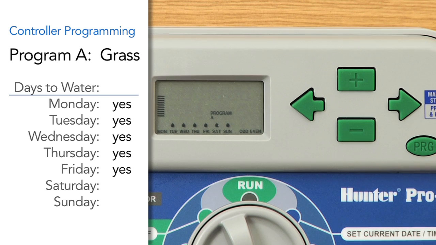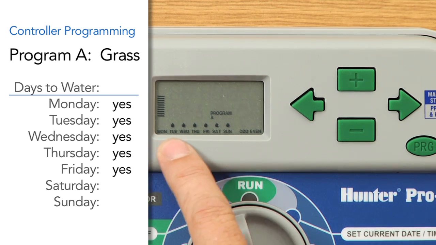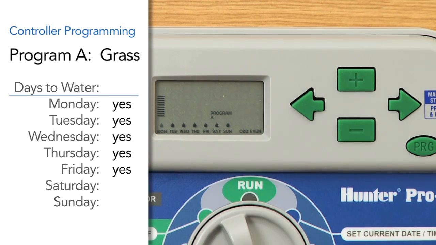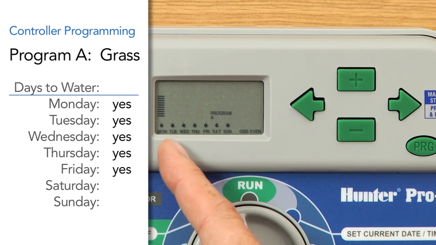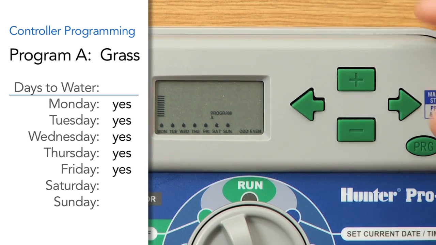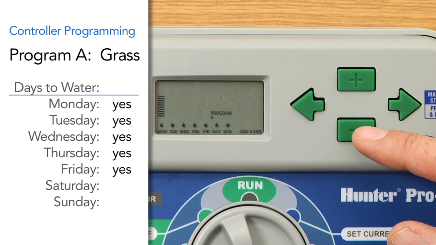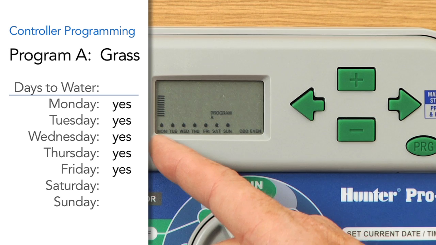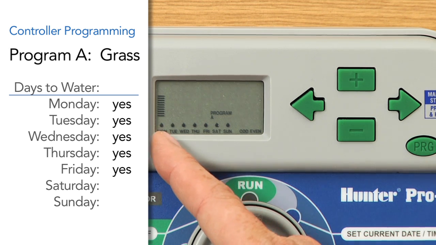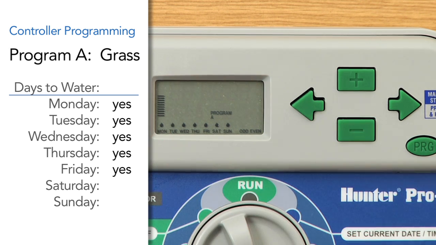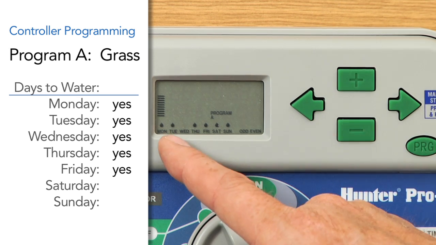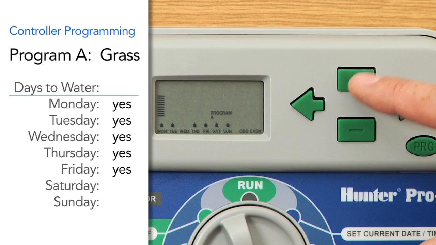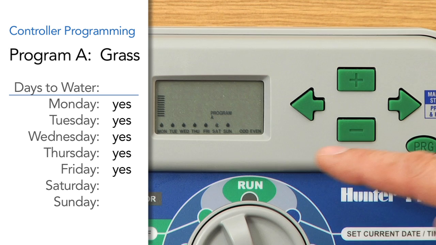And on set days to water, you'll notice that the days of the week are across the bottom. The cursor is blinking over Monday. The plus button will mean yes, and the minus button means no. So if you select the plus button with the cursor on Monday, the water drop stays behind over Monday, saying yes, it will water Monday. On Tuesday, we're going to hit the plus button also to water on Tuesday. Plus means yes, so we're going to say plus all the way across the week until we get to Saturday.